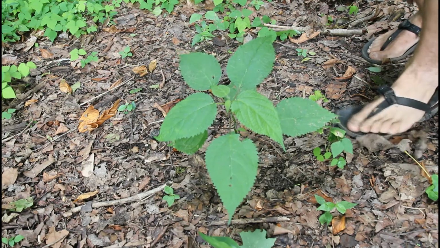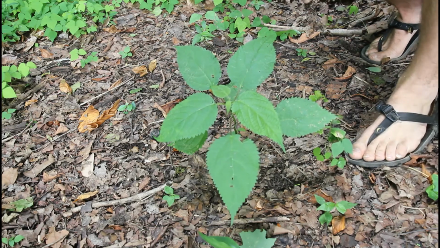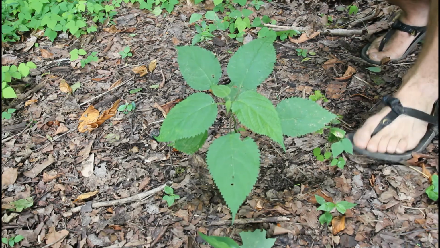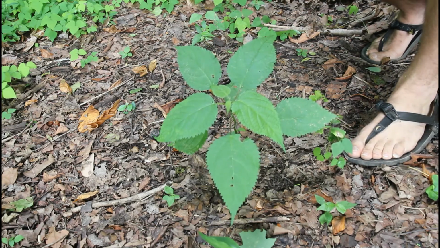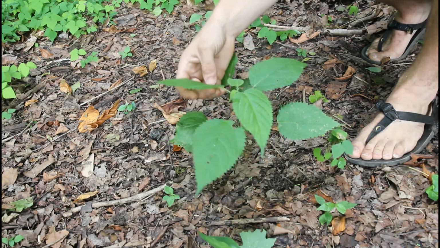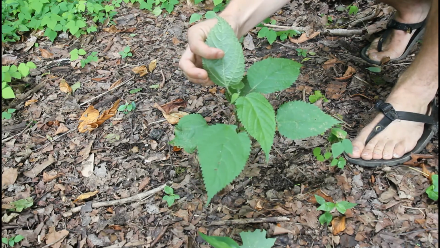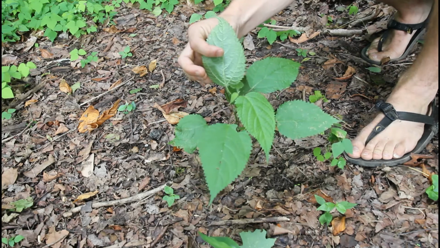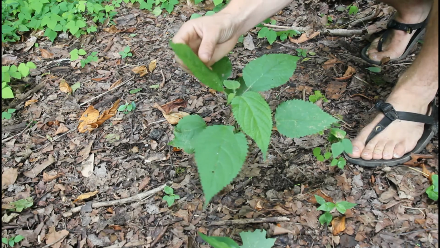Alright, so here's one plant I'm going to add into my meal. This is probably my all-time favorite green. This is a nettle plant, and you've probably seen it before if you've ever brushed up against a plant and gotten what feels like a lot of little stings. That's this stinging nettle right here.